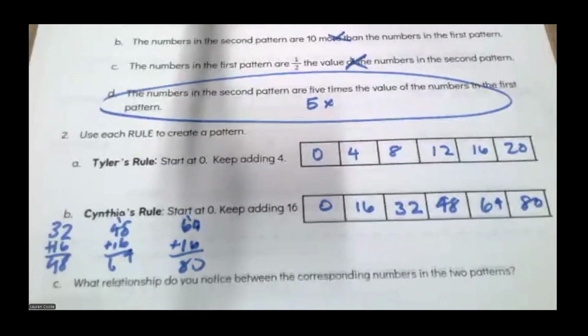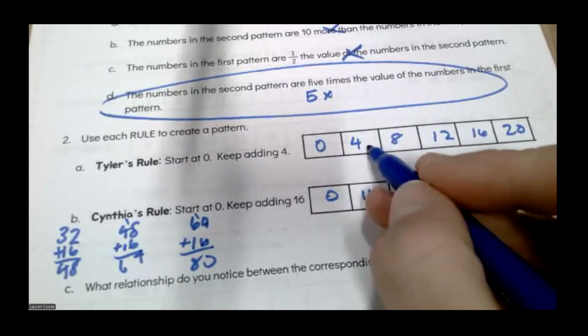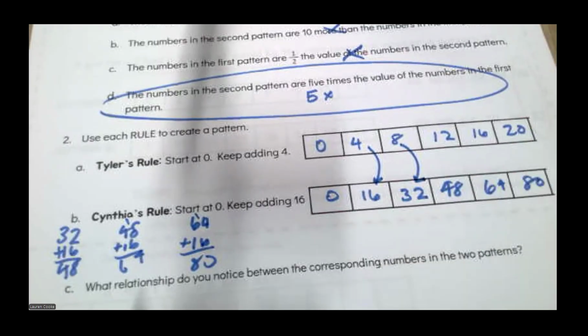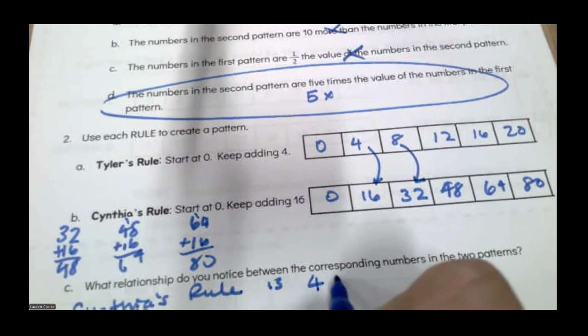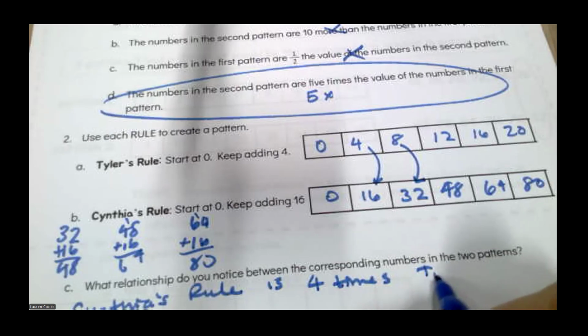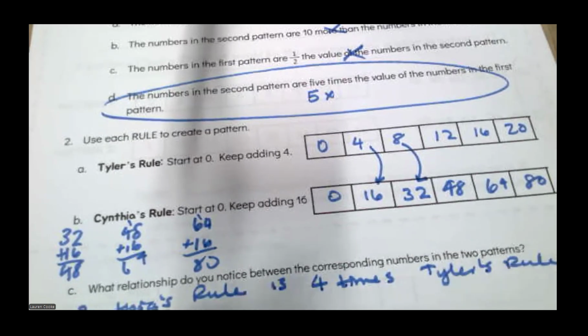All right, so let's answer the question. What relationship do you notice between the patterns? Well, Cynthia's rule is 4 times Tyler's rule, or Tyler's rule is 1/4 of Cynthia's.